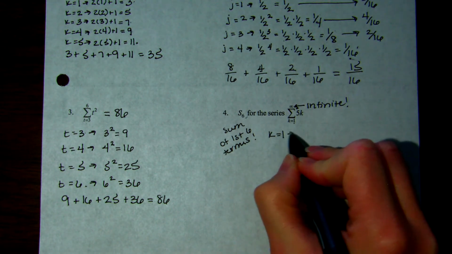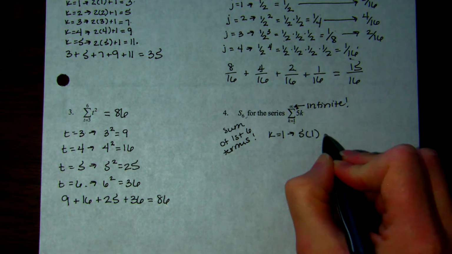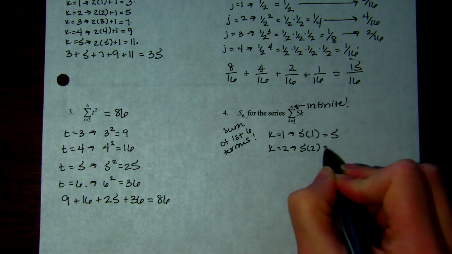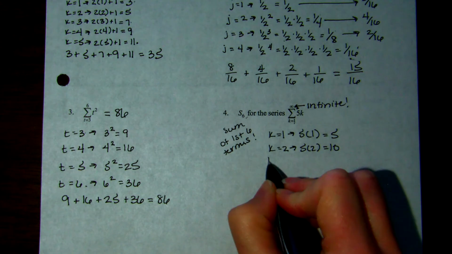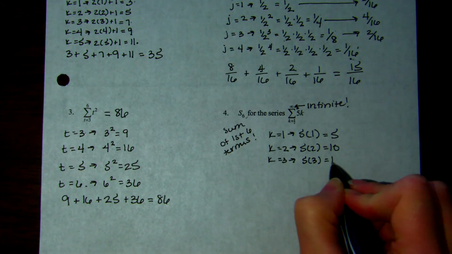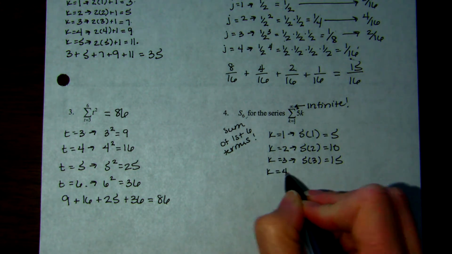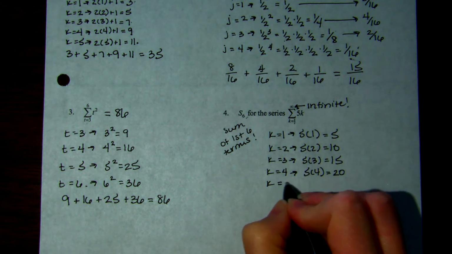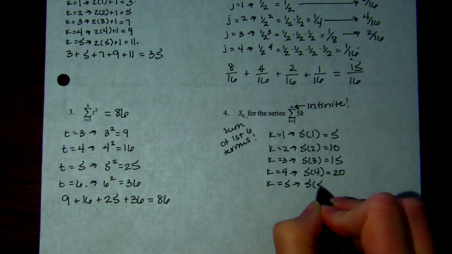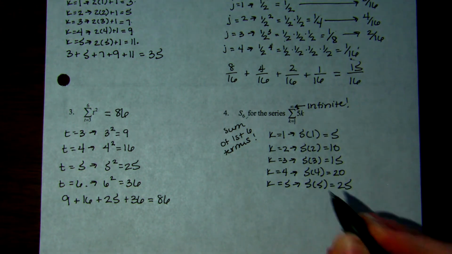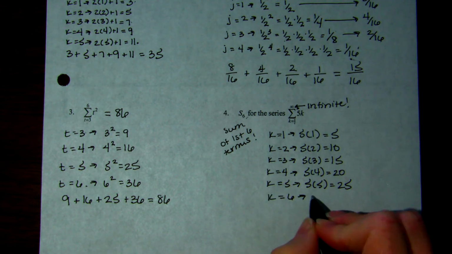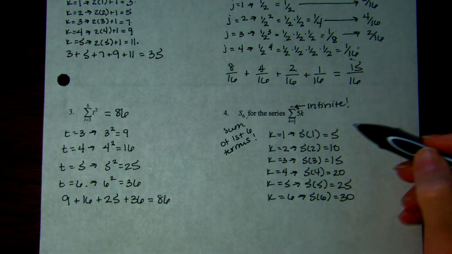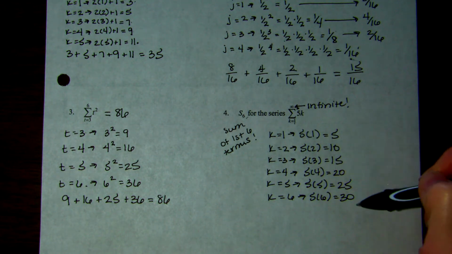So when k equals 1, my term is 5 times 1, which is 5. When k equals 2, my term is 5 times 2, which is 10. When k equals 3, my term is 5 times 3, which is 15. When k equals 4, my term is 5 times 4, which is 20. And when k equals 5, it's 5 times 5, which is 25. When k equals 6, it's 5 times 6, which is 30. And so that is my sequence, 5, 10, 15, 20, 25, 30.